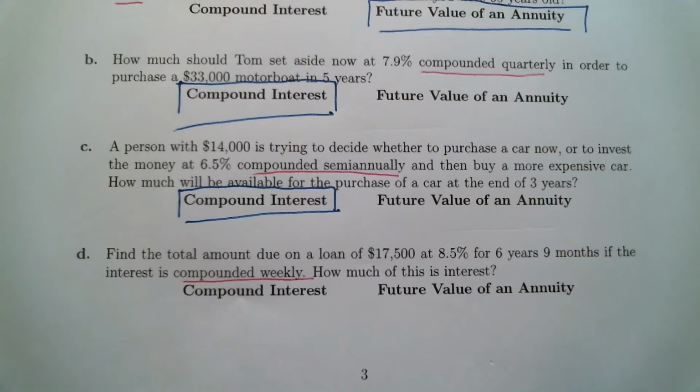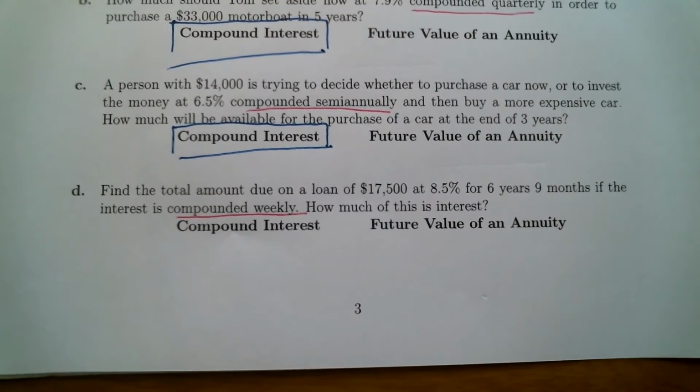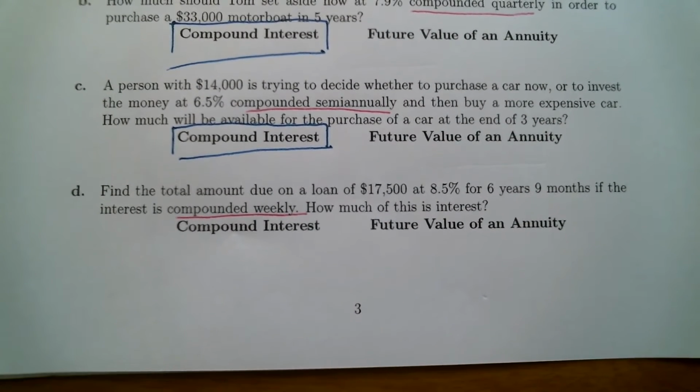Okay. Part D, find the total amount due on a loan of $17,500 at 8.5% for 6 years, 9 months if the interest is compounded weekly. How much of this value is interest? Okay, so this is a question that is not set in a saving money context. This is actually a loan, okay? And we've discussed already that you can look at loans and saving money in a similar fashion.